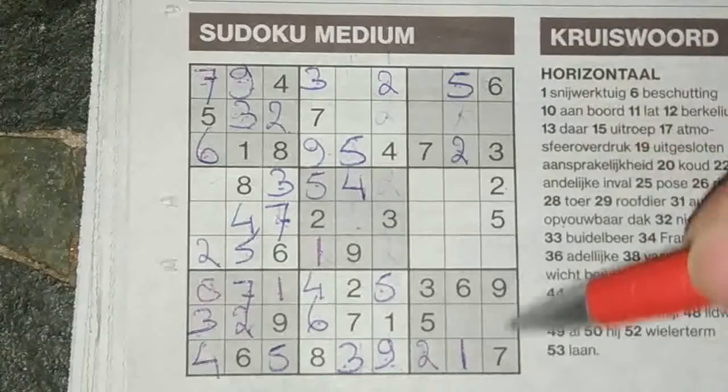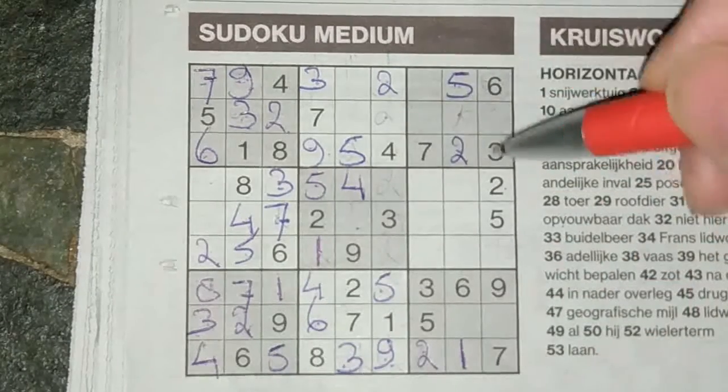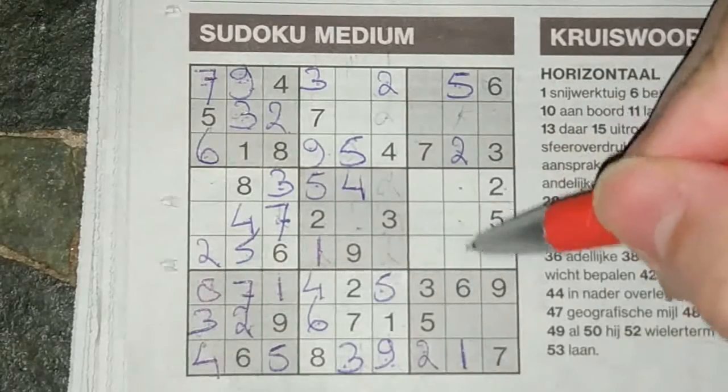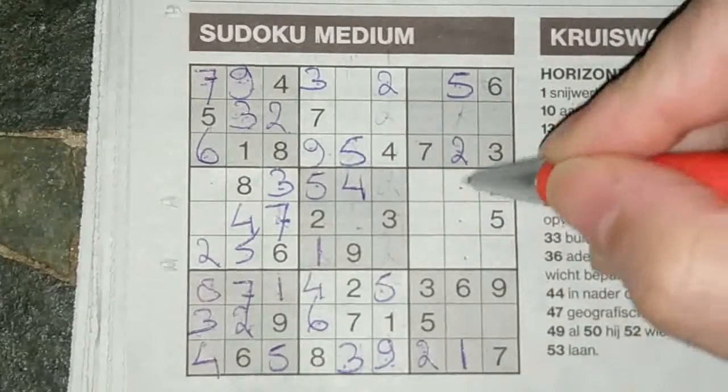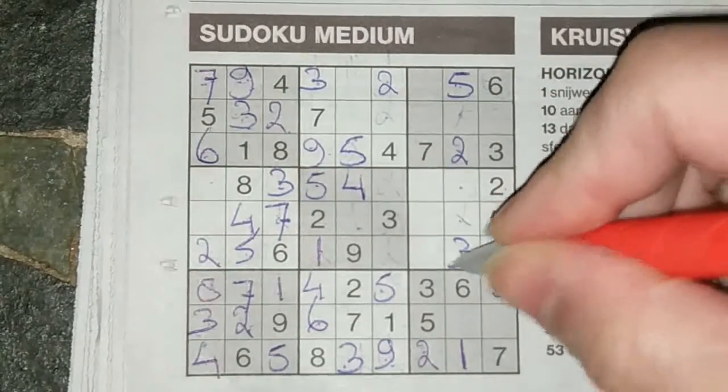Yes, 3 in this column, 3 in that column. So in the column between, the only 3 places for 3 is here, here or there. But I see here 3, no 3 there. I see here 3, no 3 there. Only place for the 3 should be here.